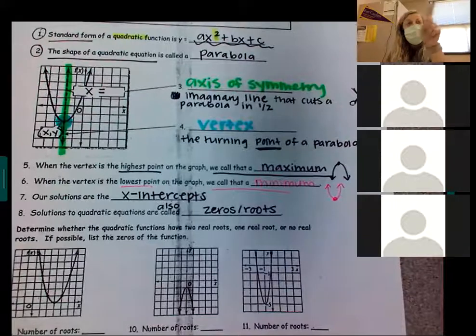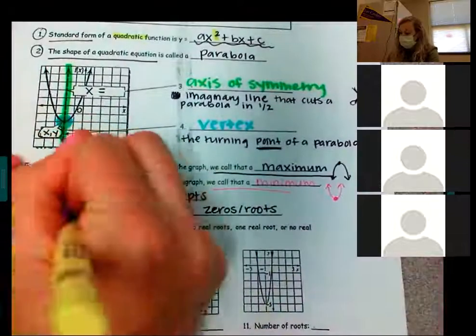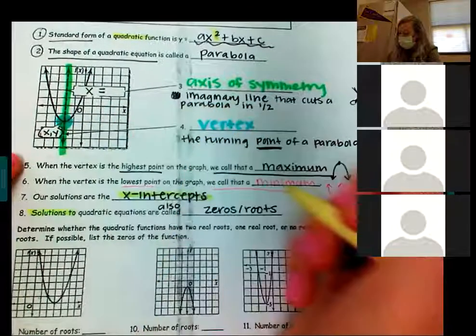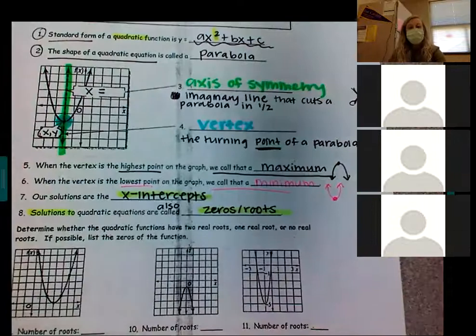And before I answer her question, I want to talk to y'all about this. So is everybody listening right now? Take a highlighter. Don't matter which one. You can pick one. Solutions, x-intercepts, zeros or roots. Highlight all three. All four. Counting is hard. 1, 2, 3, 4. Because zeros or roots is 2 words.